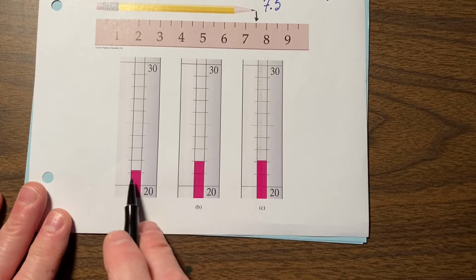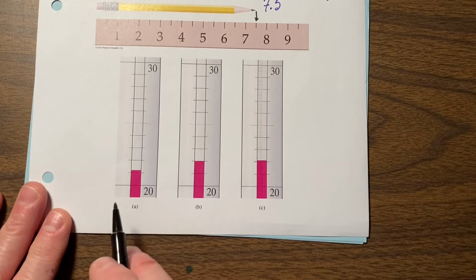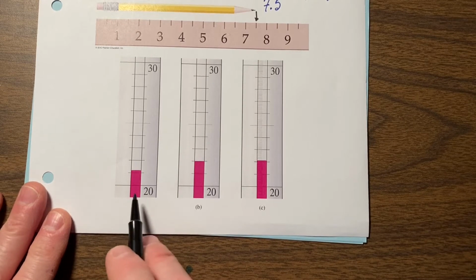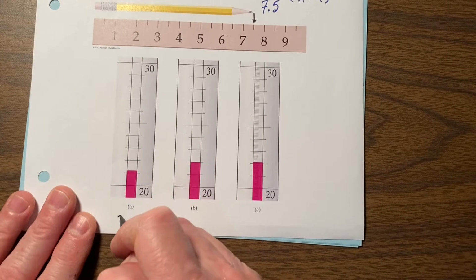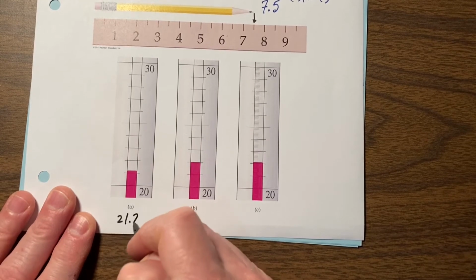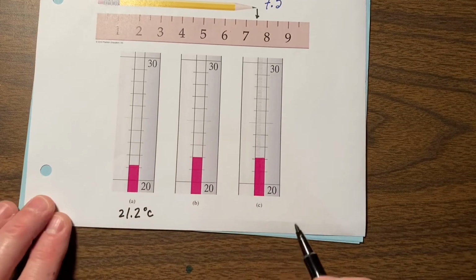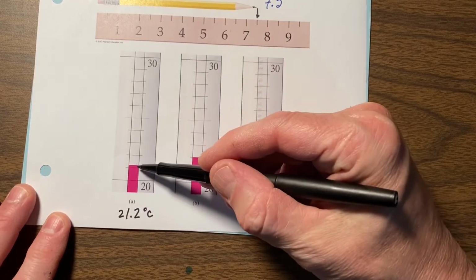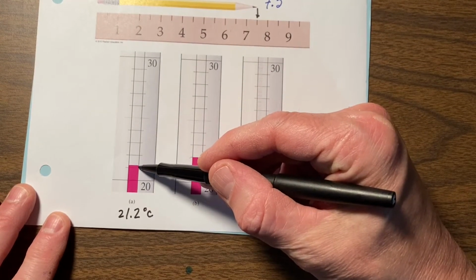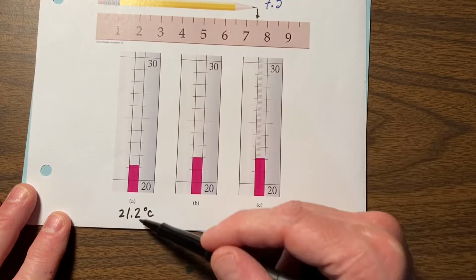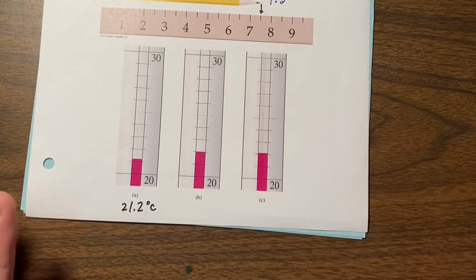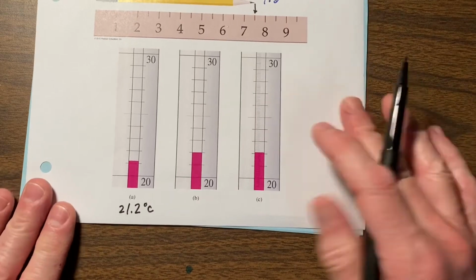And this pinkish liquid is the alcohol or the mercury in the thermometer. So this temperature would read 21.2 degrees C. I say that because to me it looks like this liquid is about 1/5 of the way from here to here. So I'm calling it 21.2. Somebody else might say 21.3, and that would be fine.